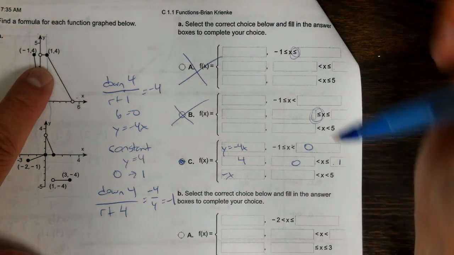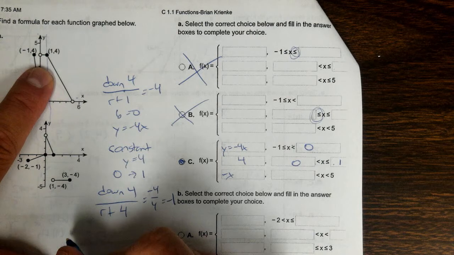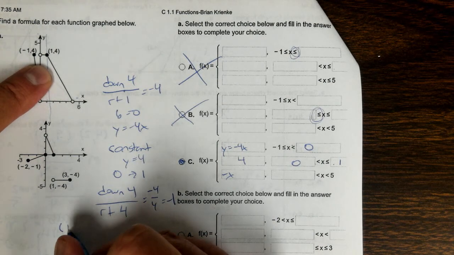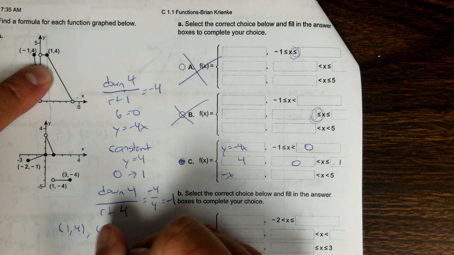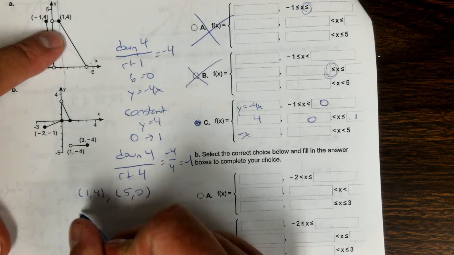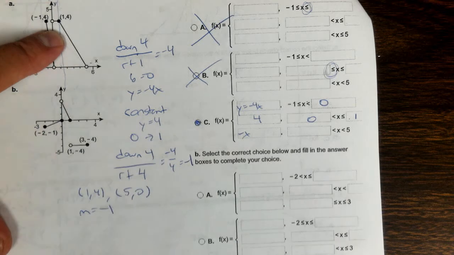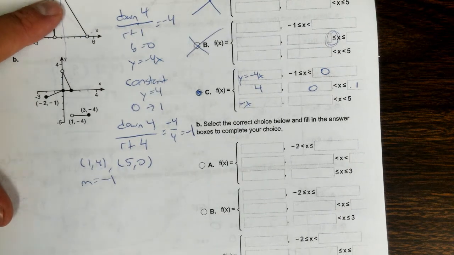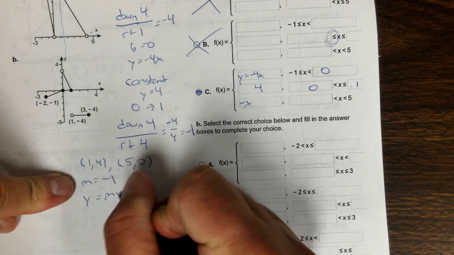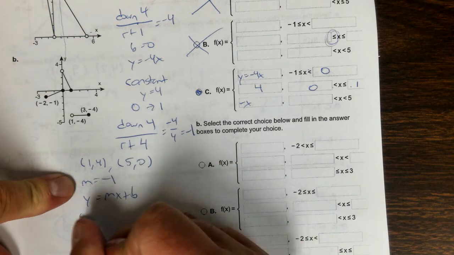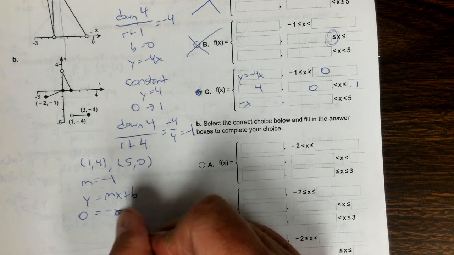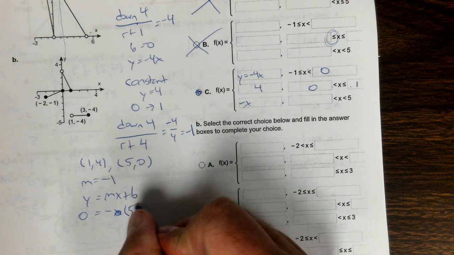And let's see, how do we figure that out again? We go with 1, 4 and 5, 0. We knew our slope already, and we go y equal mx plus b, put a 0 equal negative times 5 plus b.